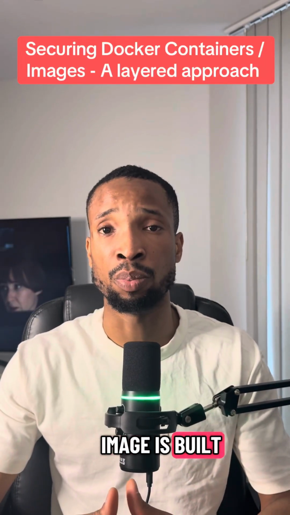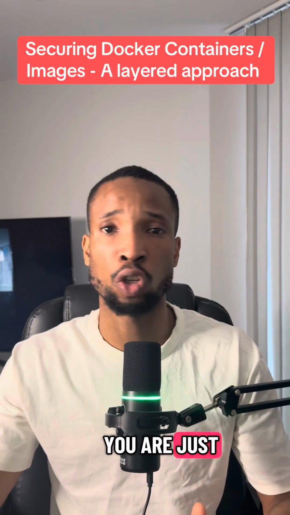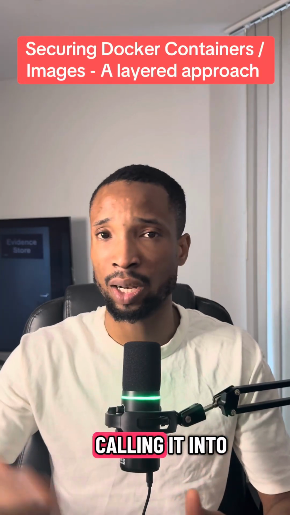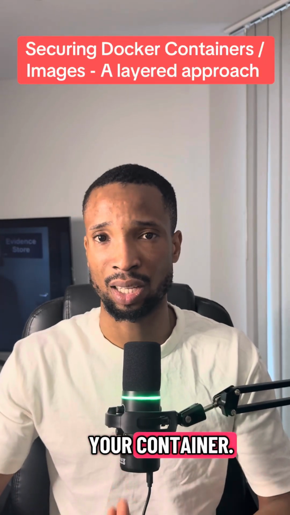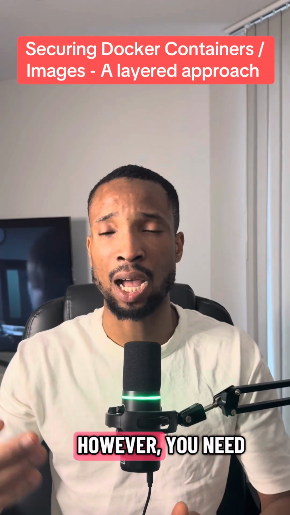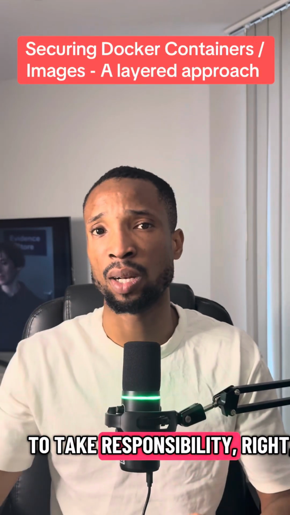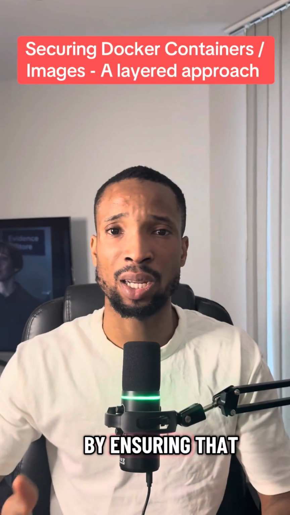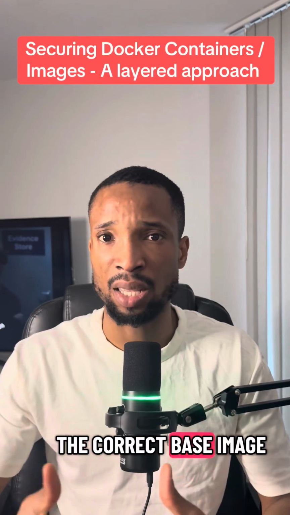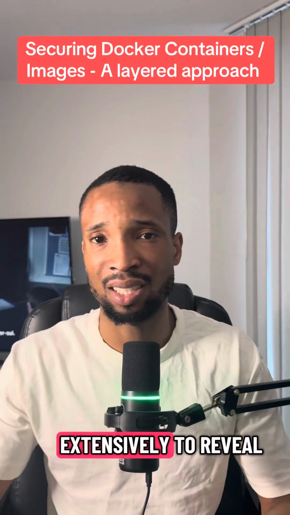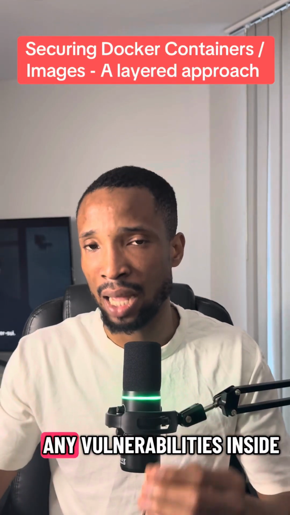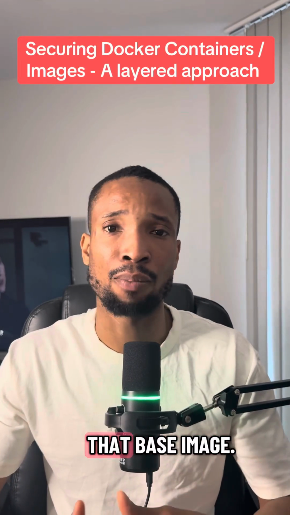The base image is built by someone else, right? You are just importing it into your containers, so it is out of your control. However, you need to take responsibility by ensuring that you are using the correct base image or scanning it extensively to reveal any vulnerabilities inside that base image.